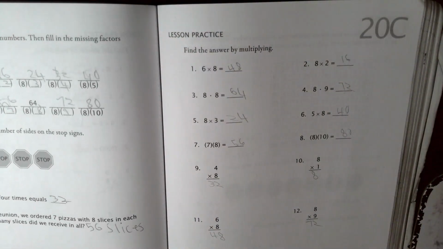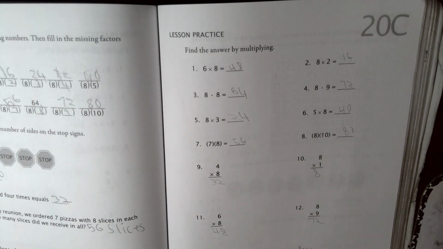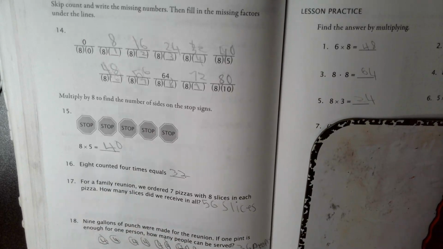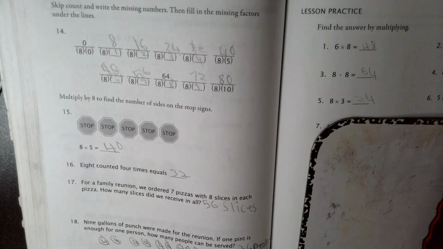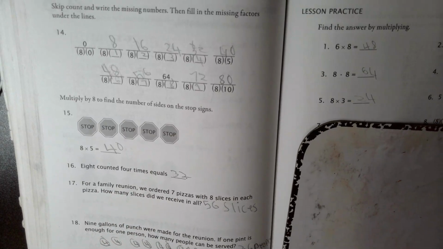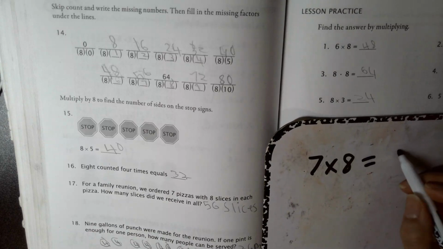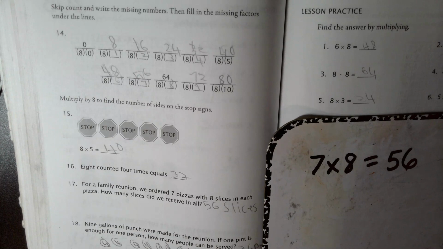Okay. This is more review. Okay, over here it has some word problems that say, for a family reunion, we ordered 7 pizzas with 8 slices in each pizza. Remember, 7, 8, we're missing 5, 6. Okay, so it's 56. How many slices did we receive in all?